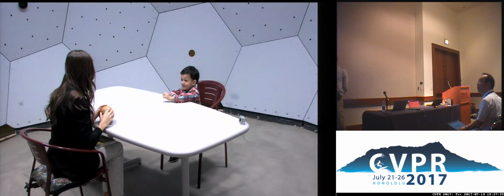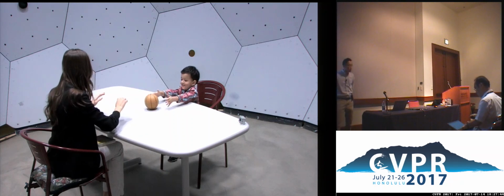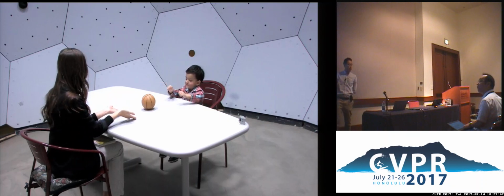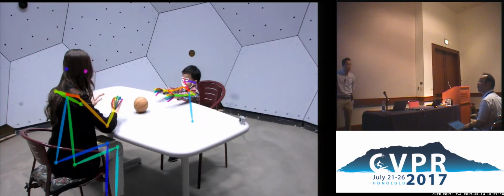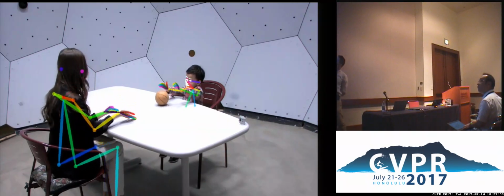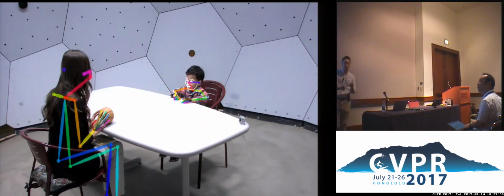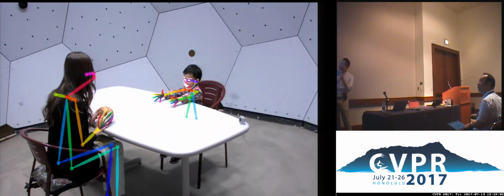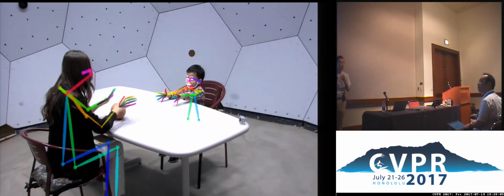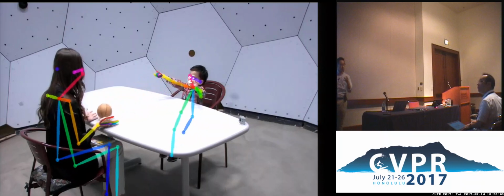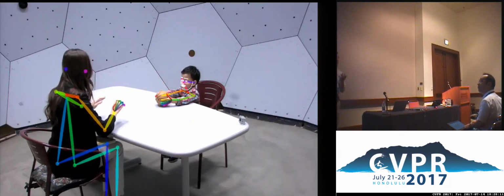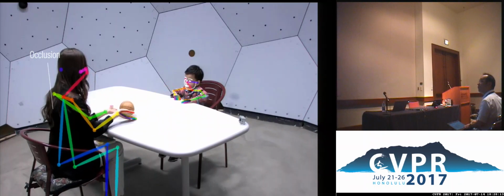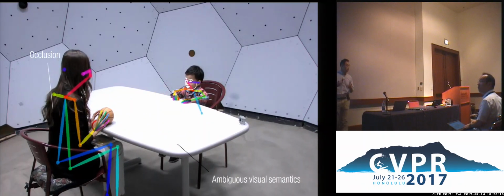In the last decade, we have witnessed a revolution of machine vision algorithms that can read the way we interact. For instance, in this video, the small boy is interacting with the young lady. And the state-of-the-art computer vision algorithm can identify body landmark locations, for instance, elbow, shoulder, arms, and in the face, eyes, nose, mouth, and even tiny fingers, from this single-view video. Okay? It's quite impressive. But it still makes a lot of mistakes, for instance, because of occlusion and ambiguity in the visual semantics.